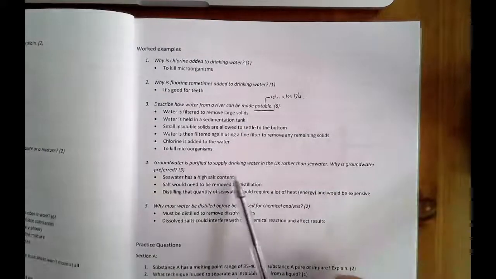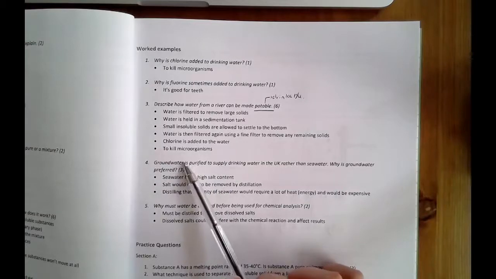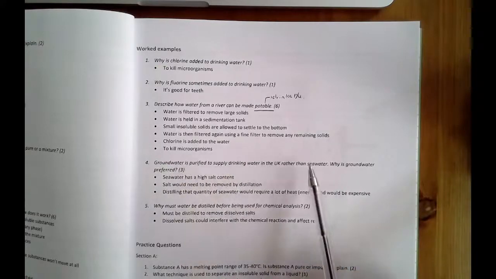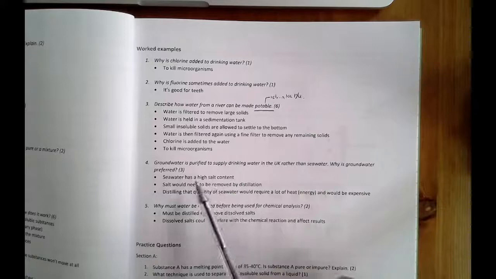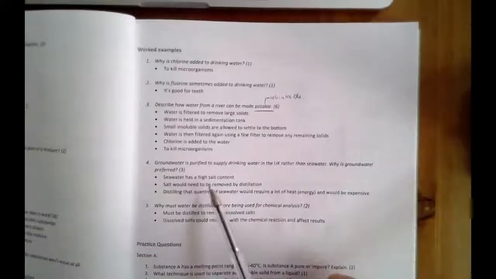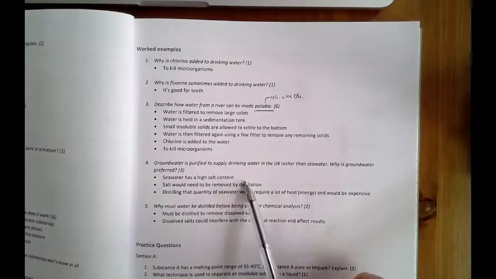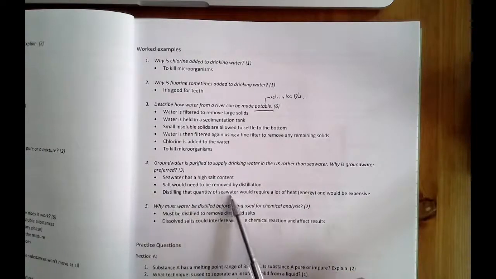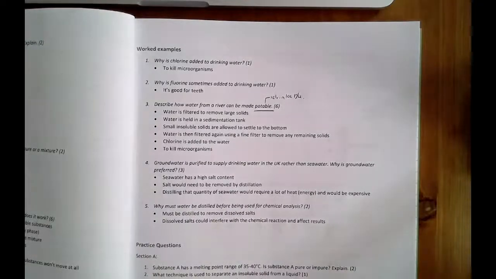Groundwater is purified. So by groundwater, I mean water from rivers and lakes, as opposed to seawater. Why? The reason is seawater has a really high salt content, and the only way to get rid of all of that salt would be to use distillation, like we discussed at the start. Distilling that quantity of seawater would require a lot of heat energy and would be expensive. So it's just not practical to distill a huge quantity of water.